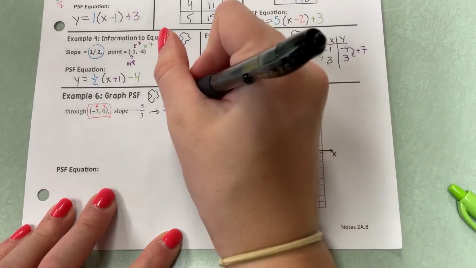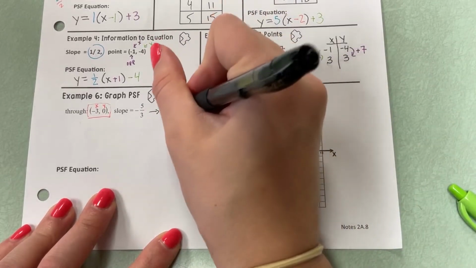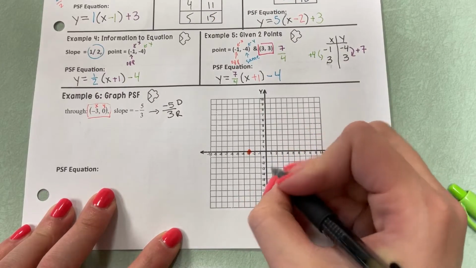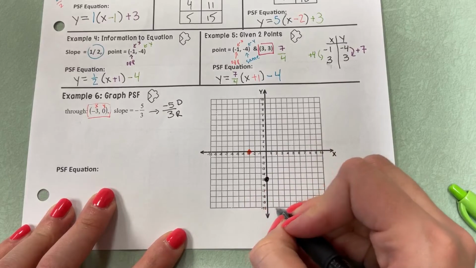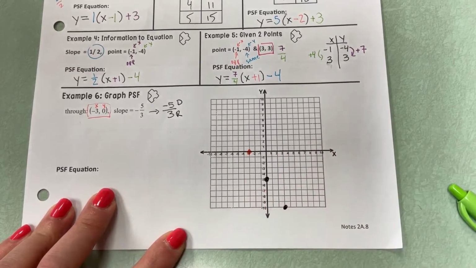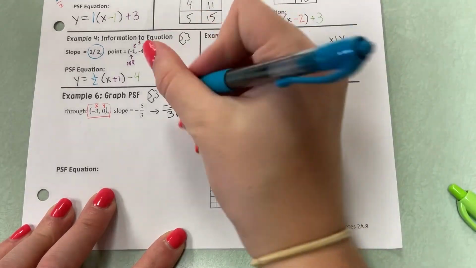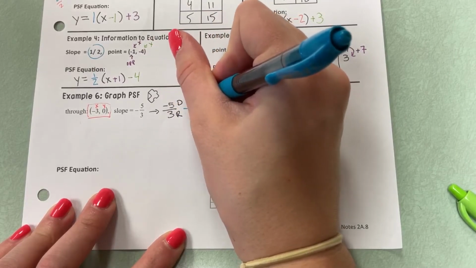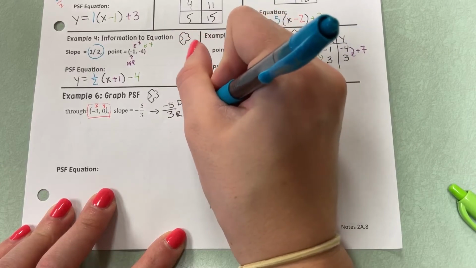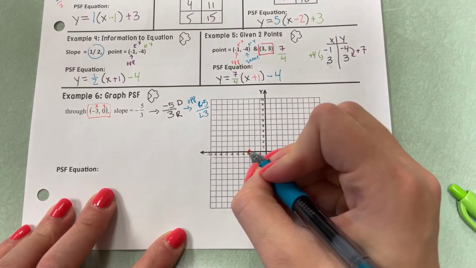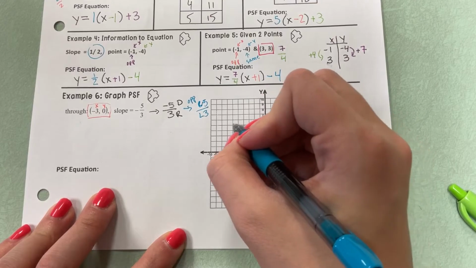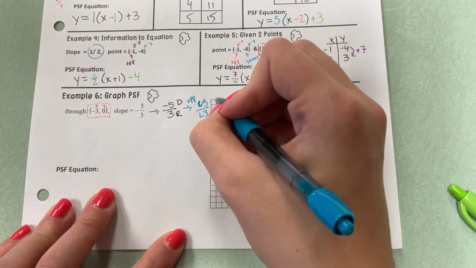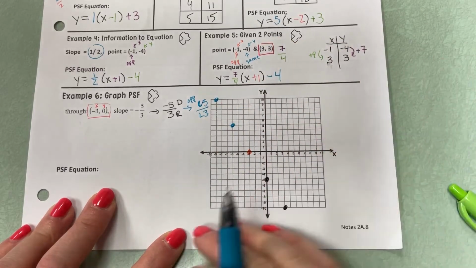All right, and this tells me to go down 5, right 3. So from this point, down 5, right 1, 2, 3. And I can do that again, down 5, right 3. And then because we're graphing, you always want to extend, so you want to do the opposite movements. So the opposite is up 5, left 3. So starting from that point, up 5, left 3. We could do that once, and it looks like we can do it again, up 5, left 3. All right, so that's how you graph.